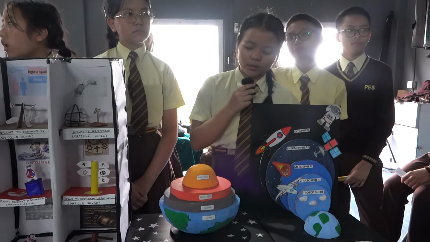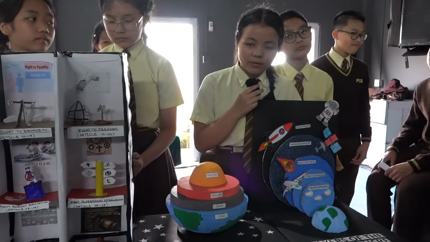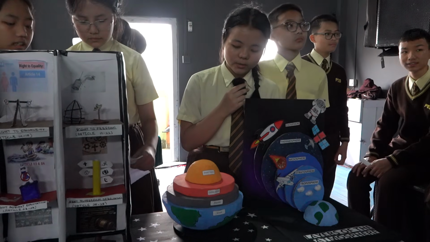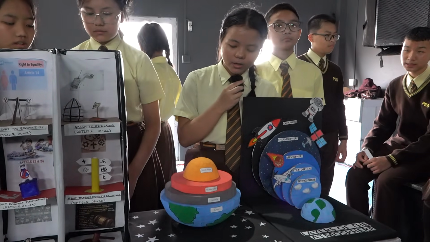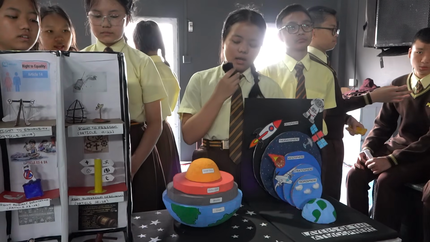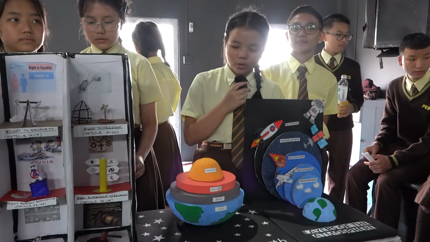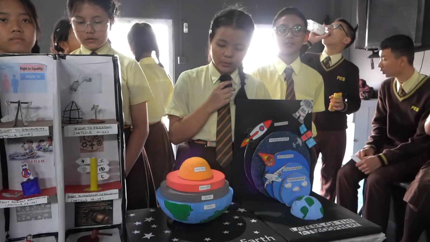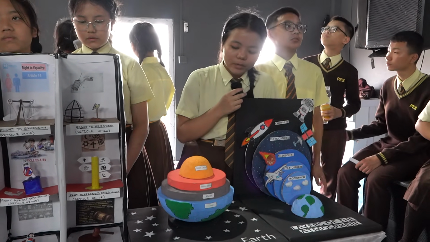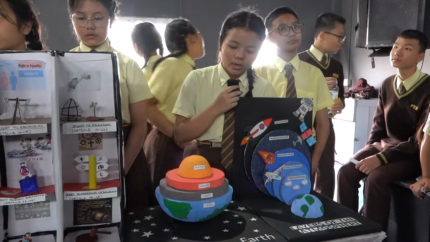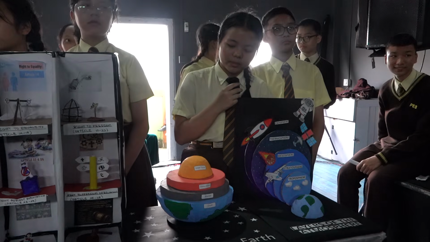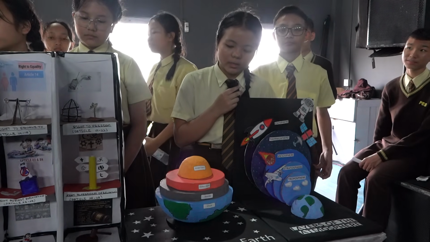For the last one, the core, the inner core is 5,500 degrees Celsius, which is roughly as hot as the surface of the sun. The outer core is entirely liquid molten, and the inner core is as big as 70% of the moon. It is very large.